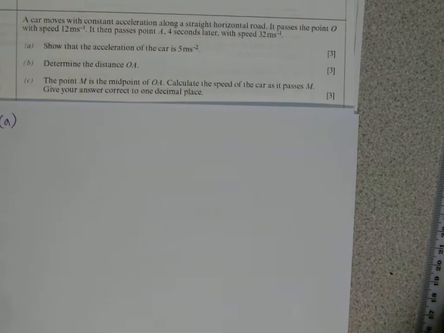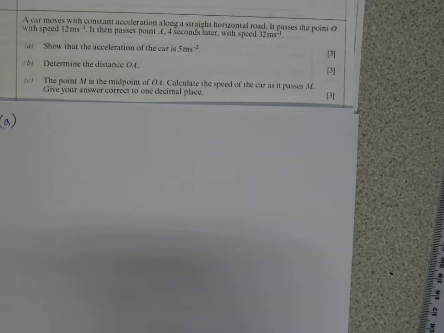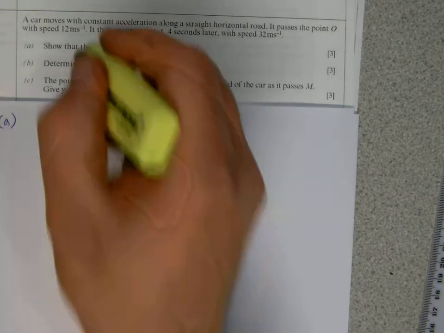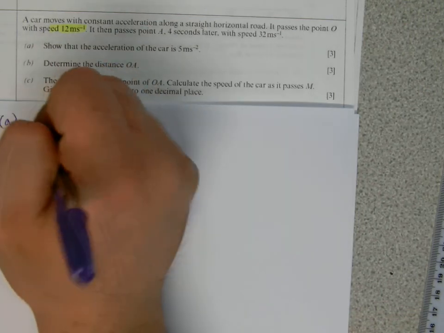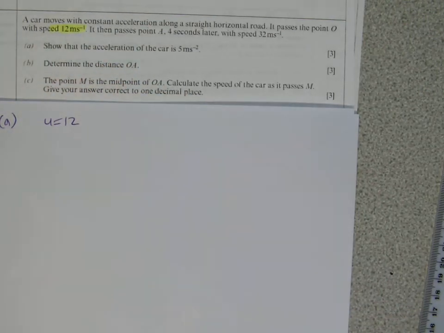Okay, so in this question it says a car moves with constant acceleration along a straight horizontal road, passes the point O with speed 12 meters per second. Okay, so that's the initial speed, isn't it? We look to use this information in the question.